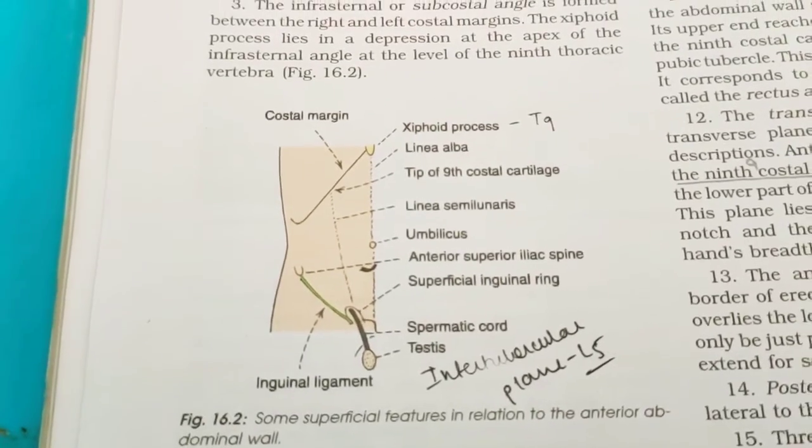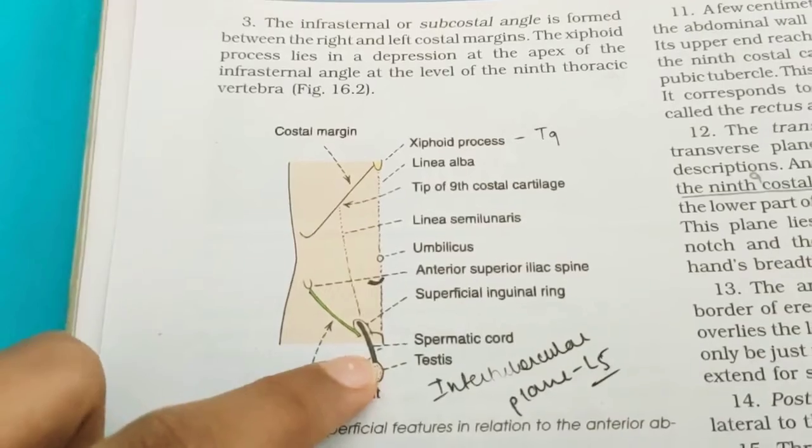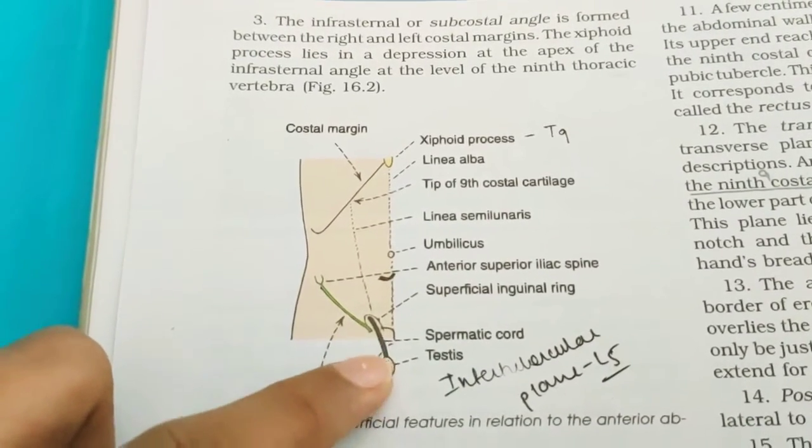Next coming to the spermatic cord. You can see here this is the spermatic cord, which is a soft rounded cord present in the male.